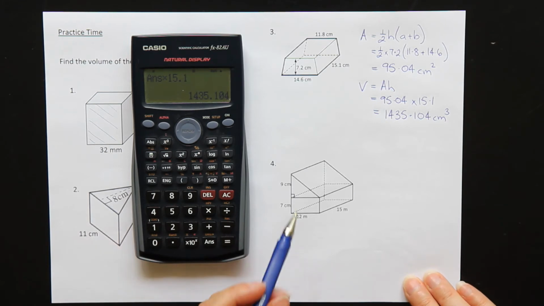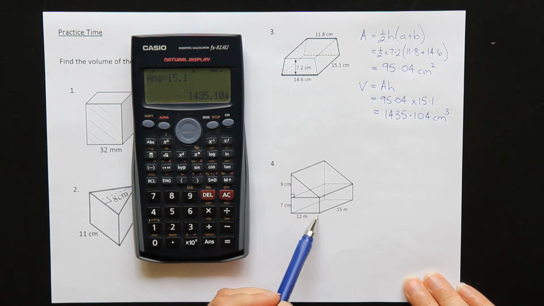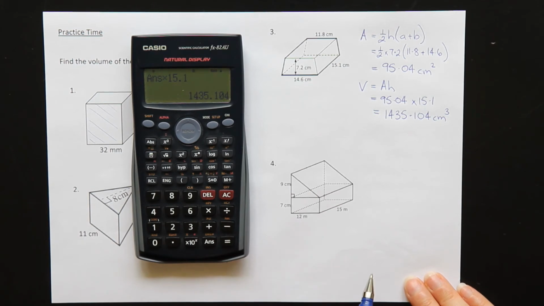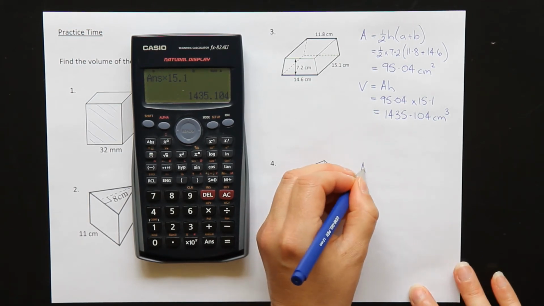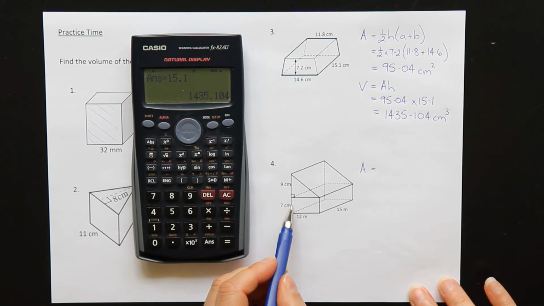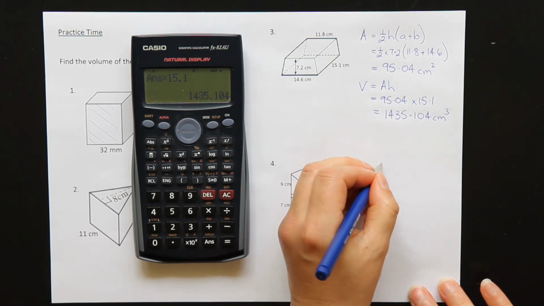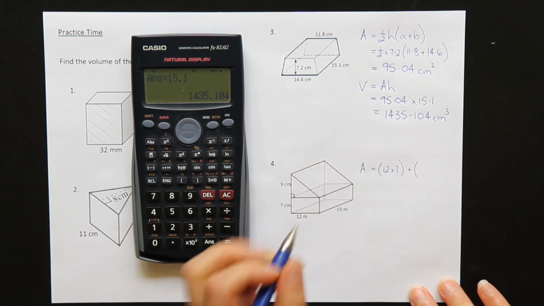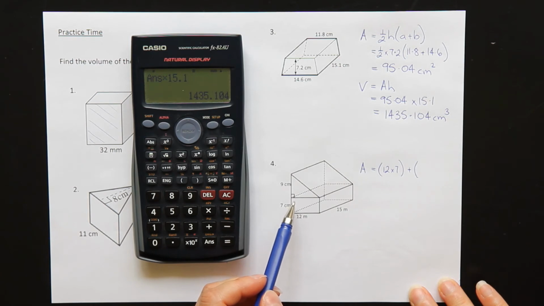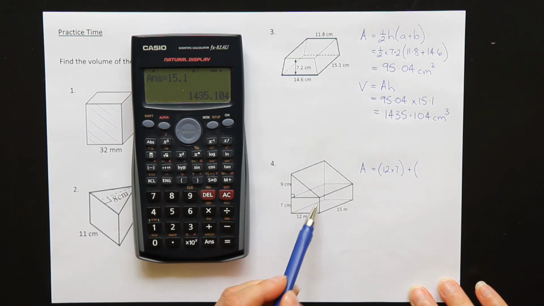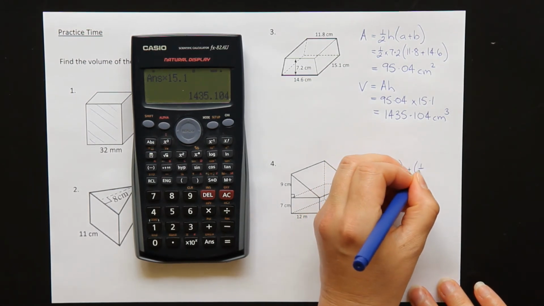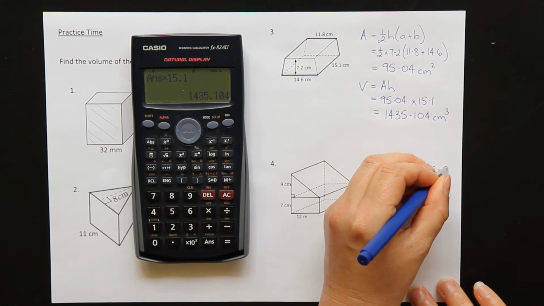Okay, question 4. It looks like we have 2 prisms on top of each other here, but I can take this one surface at the end here, which is a rectangle and a triangle together, to find my area. So area is equal to, let's do the rectangle first, the base and the height is 12 times 7, plus the triangle, which is half base times height, is the formula. The base is 12, because it's the same as this one here, so 12 and 9. So a triangle is half times 12 times 9.